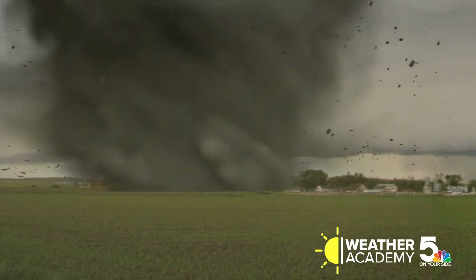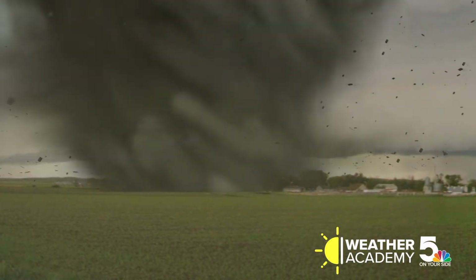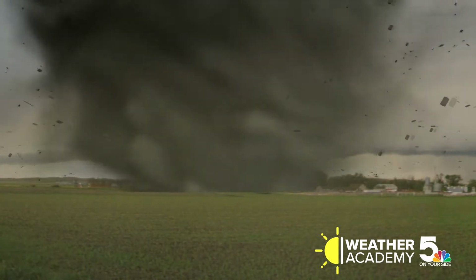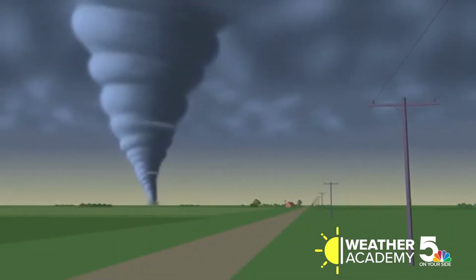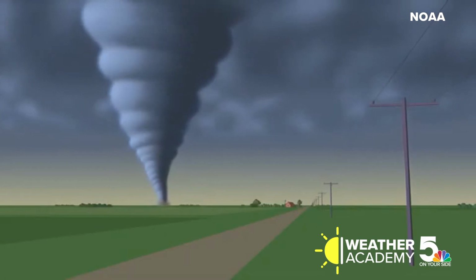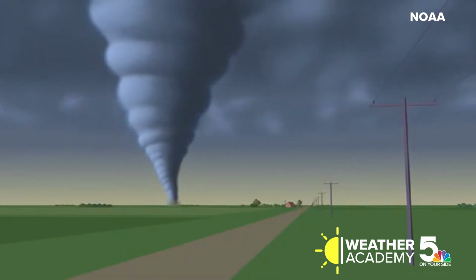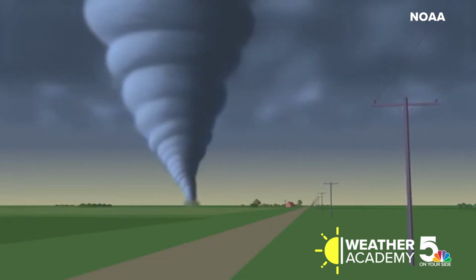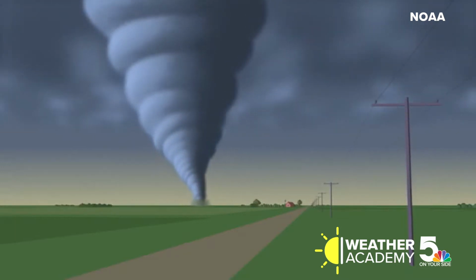Tornadoes are violent and can be deadly. What are they exactly? NOAA begins with what causes a tornado. The swirling, funnel-shaped winds of a tornado are easily recognizable, and they can be very dangerous. But what causes these unique and violent weather phenomena?